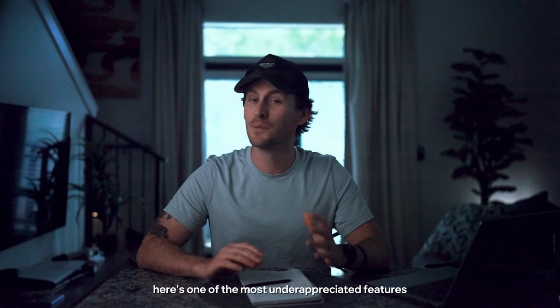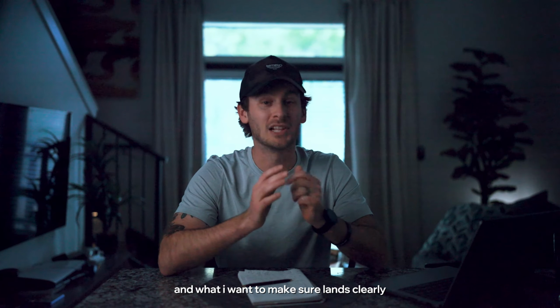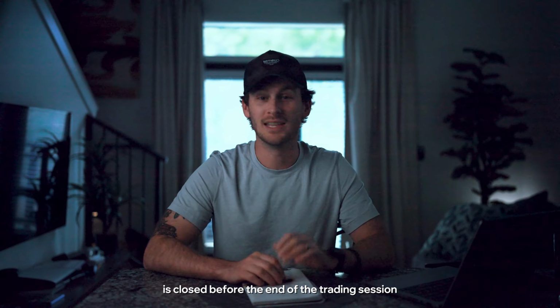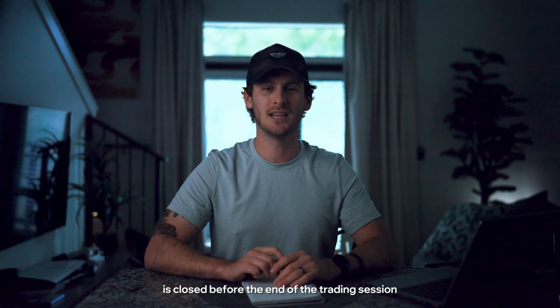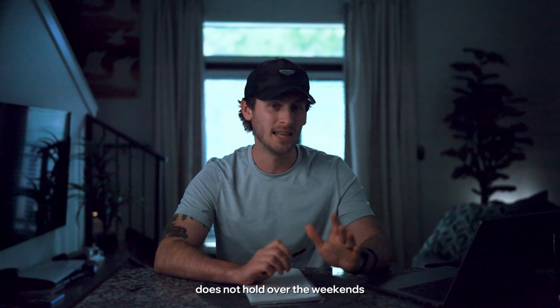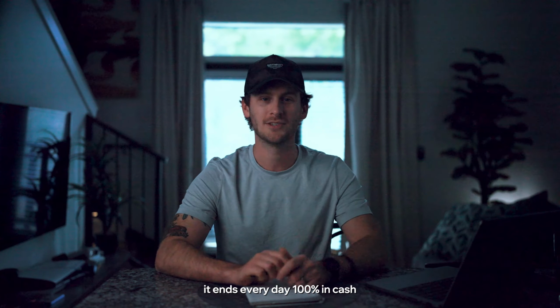Here's one of the most underappreciated features of the system, and what I want to make sure lands clearly. Every position Grass-Fed Prime Beef opens is closed before the end of the trading session. The algorithm does not hold overnight, does not hold over the weekends. It ends every day 100% in cash.